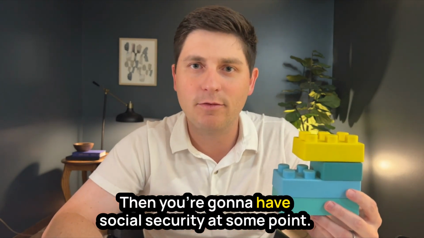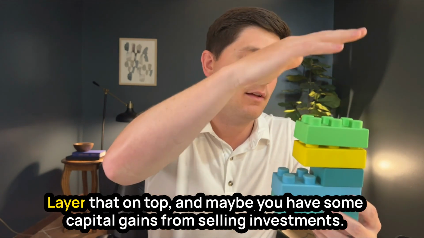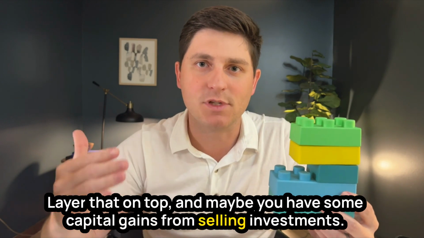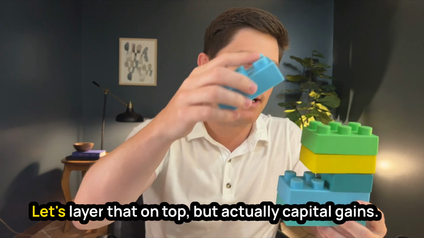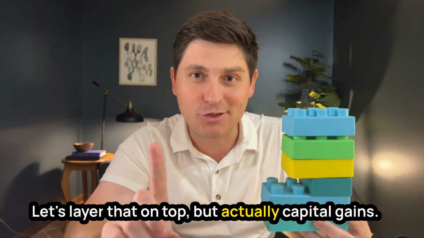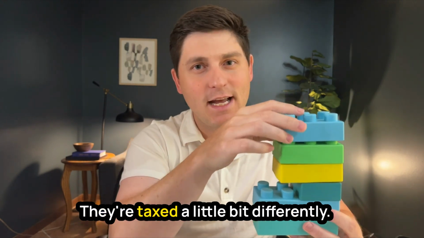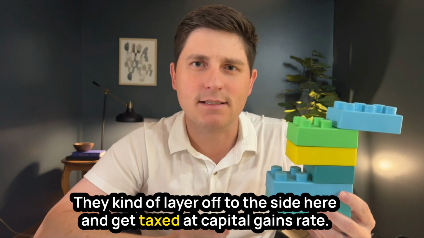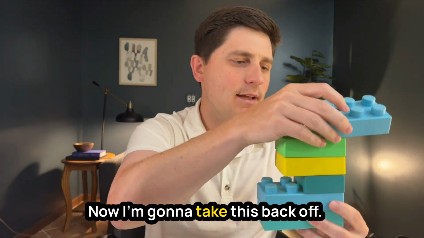Then you're going to have Social Security at some point. Layer that on top. And maybe you have some capital gains from selling investments. Let's layer that on top. But actually, capital gains are taxed a little bit differently. They kind of layer off to the side here and get taxed at the capital gains rate. Now I'm going to take this back off.